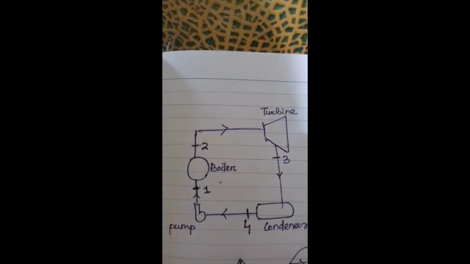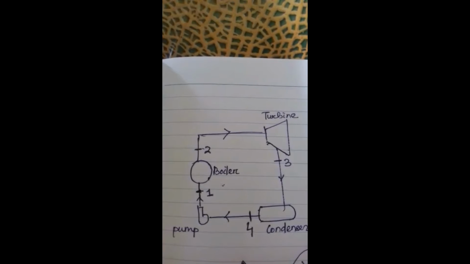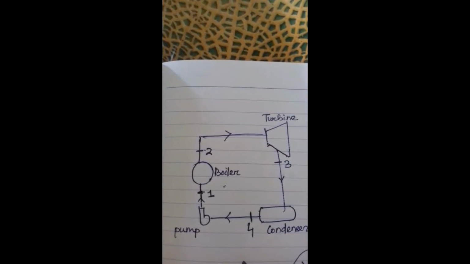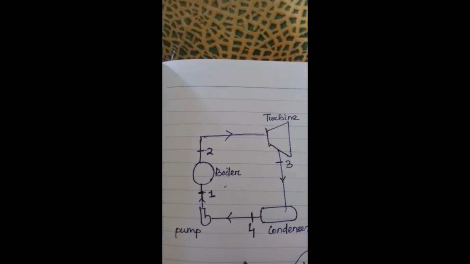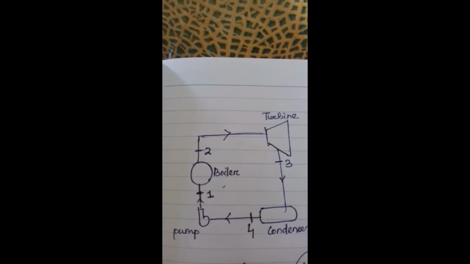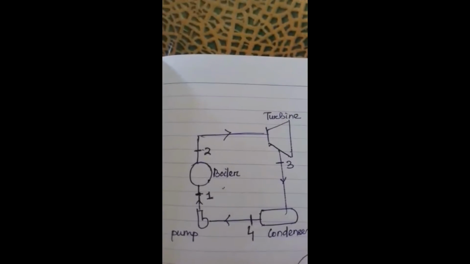The heat addition to the water or steam can be calculated by the change in enthalpy, that is H2 minus H1. At point 2 the enthalpy will be higher. So the heat addition in the boiler at constant pressure is Q1-2 equals H2 minus H1.